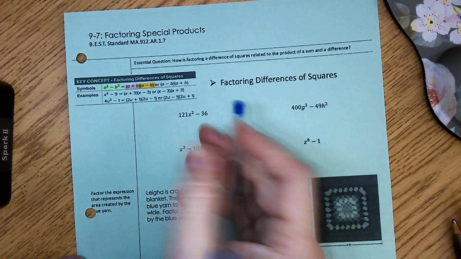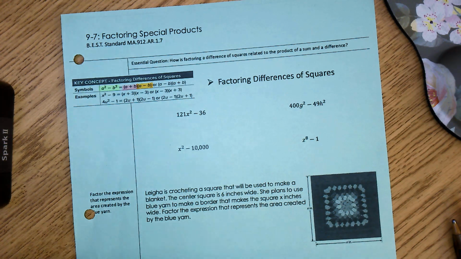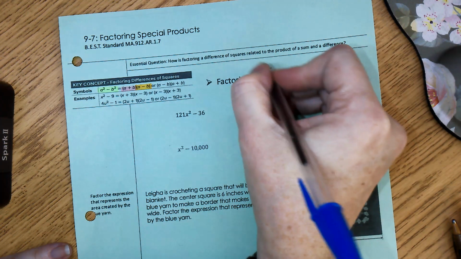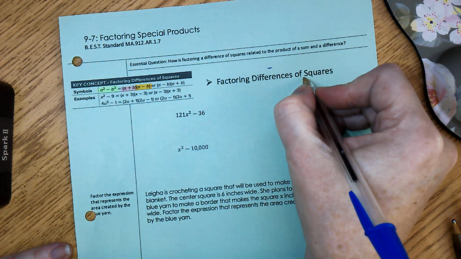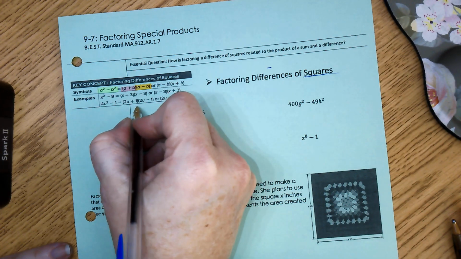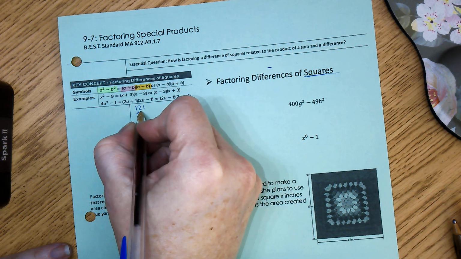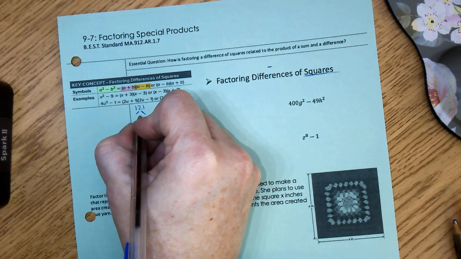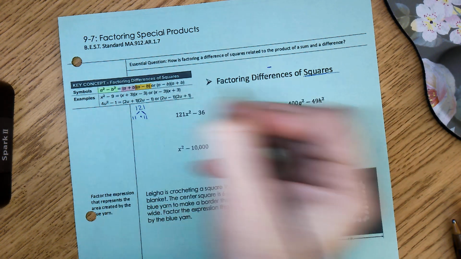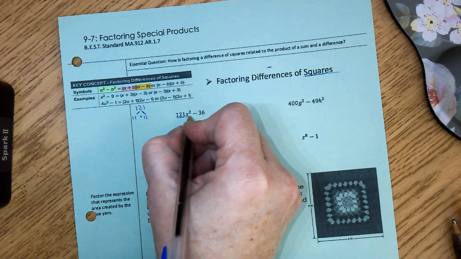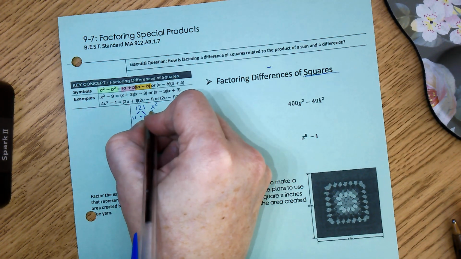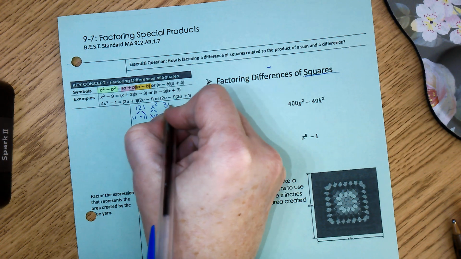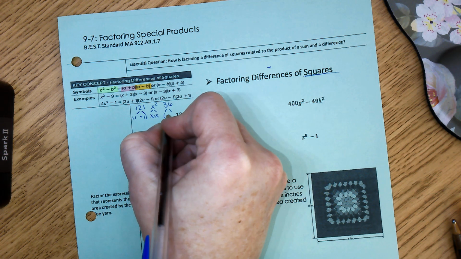So we have 121 x squared minus 36. In order to be a difference of squares, we have a minus sign, and the terms around the minus sign are perfect squares. To be a perfect square, it has to have a number times itself be 121. Well, what number times itself is 121? 11. 11 times 11 is 121. Then we have x squared, which breaks down into x times x. Then we have 36, which breaks down into 6 times 6.